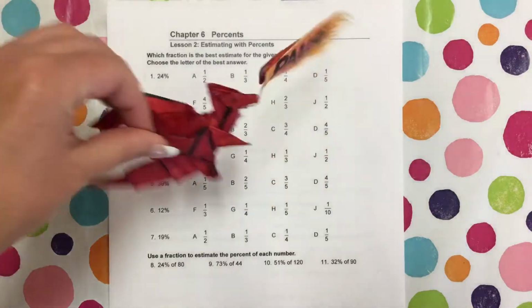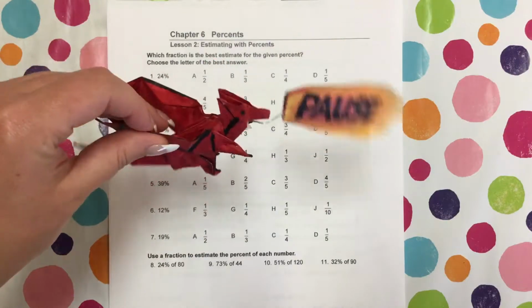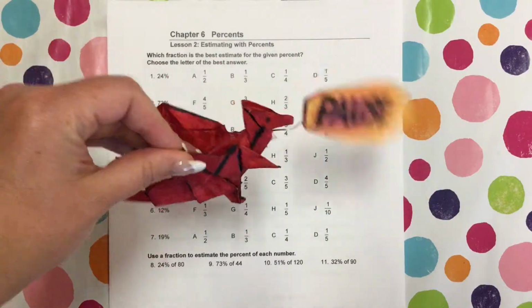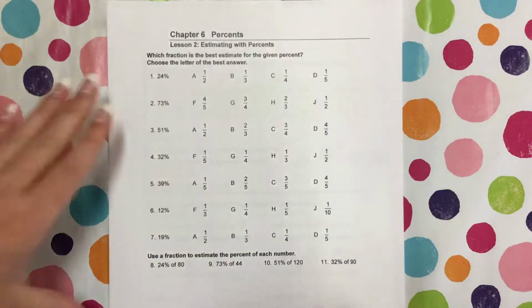All right, so go ahead and pause your device. Go through problems 1 through 7. When you get done, press play, and we'll go over your results. All right, see you in a bit. Okay, let's see how you did.